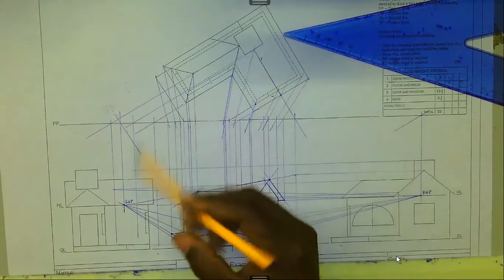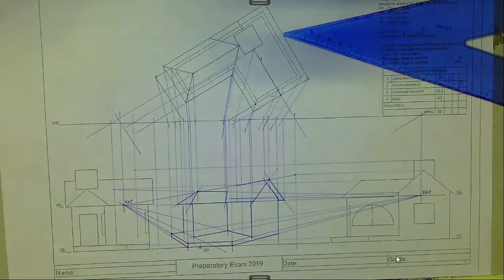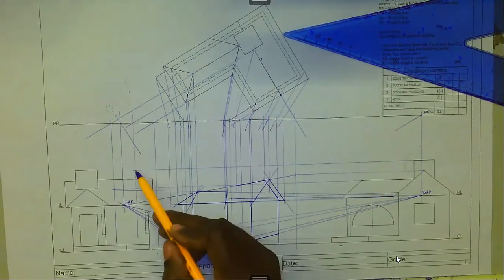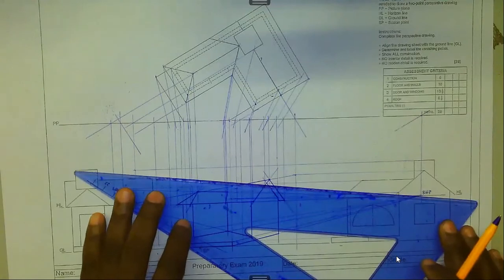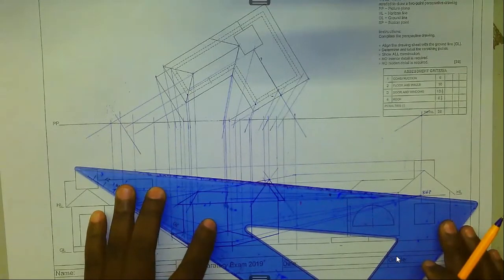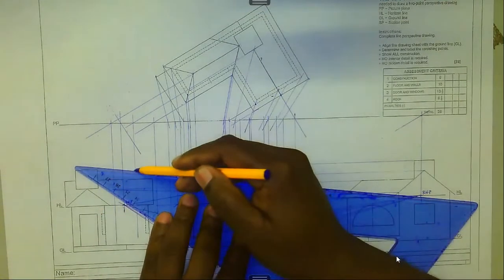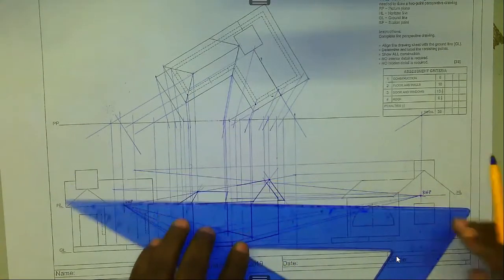In line with that, I have got now that point. Remember, that point is just the point of reference. Once we have gotten this one, you refer it to the right vanishing point because you drew it from right to left. So I'm going to connect like that.